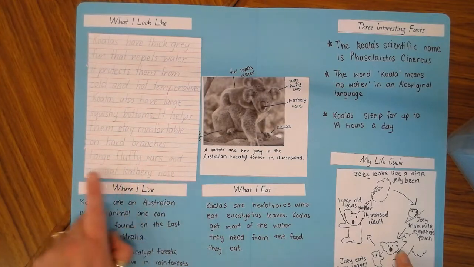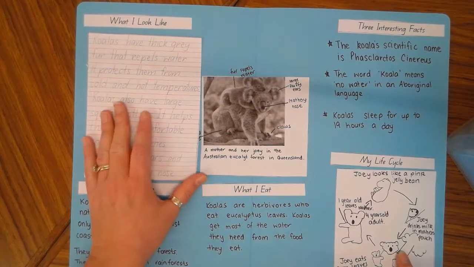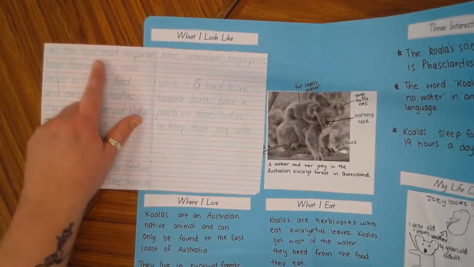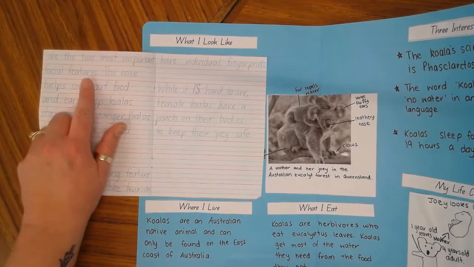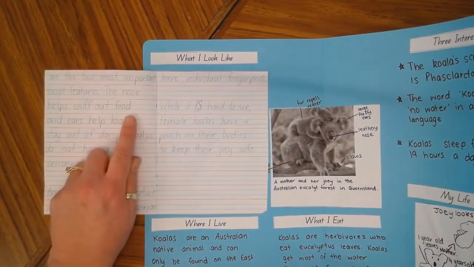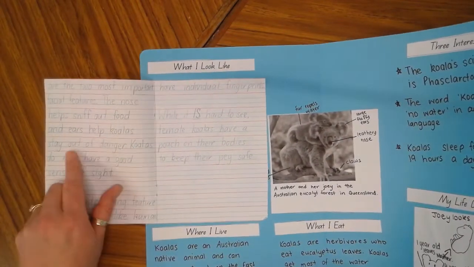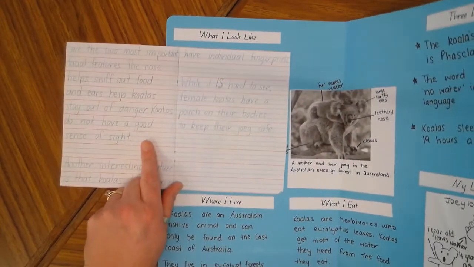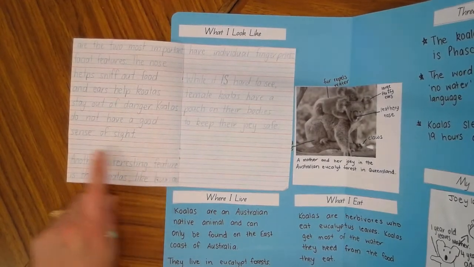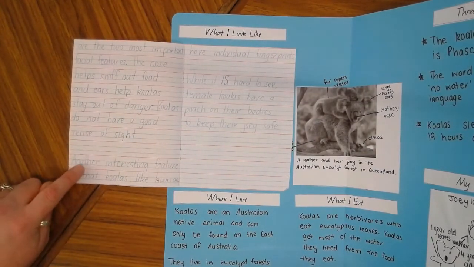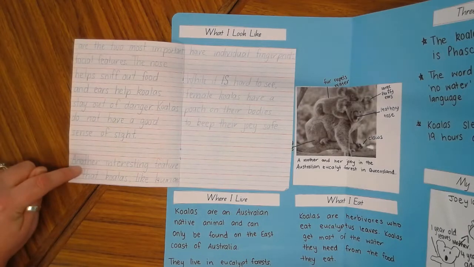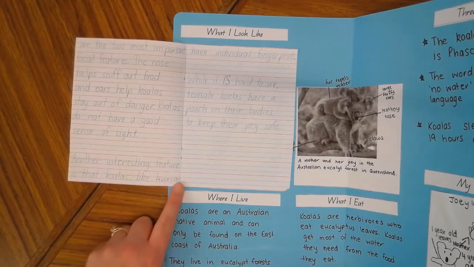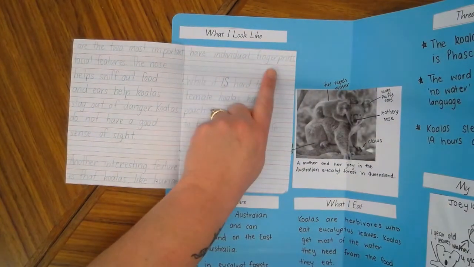Large fluffy ears and an oval leathery nose are the two most important facial features. The nose helps them sniff out food, and ears help koalas stay out of danger. Koalas do not have a very good sense of sight. Another interesting feature, I've left a line because I'm talking about something different, so I'm changing paragraphs. Another interesting feature is that koalas, like humans, have individual fingerprints.